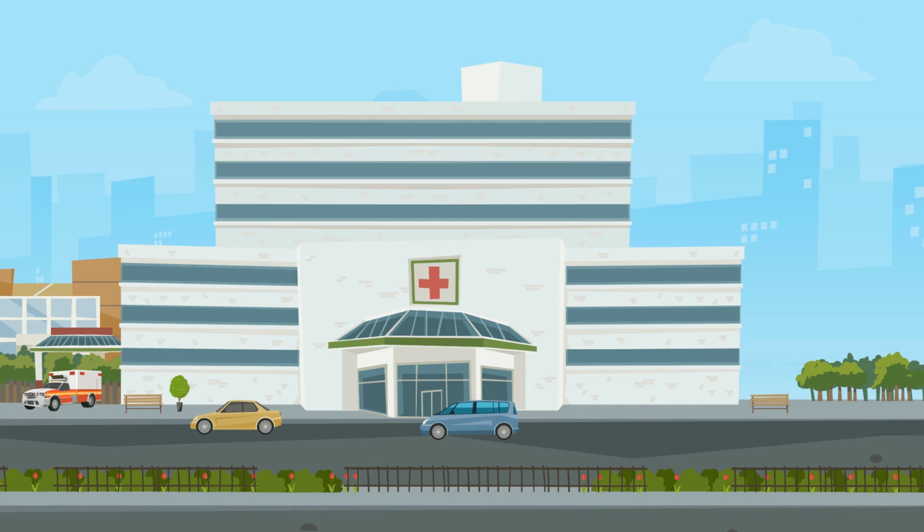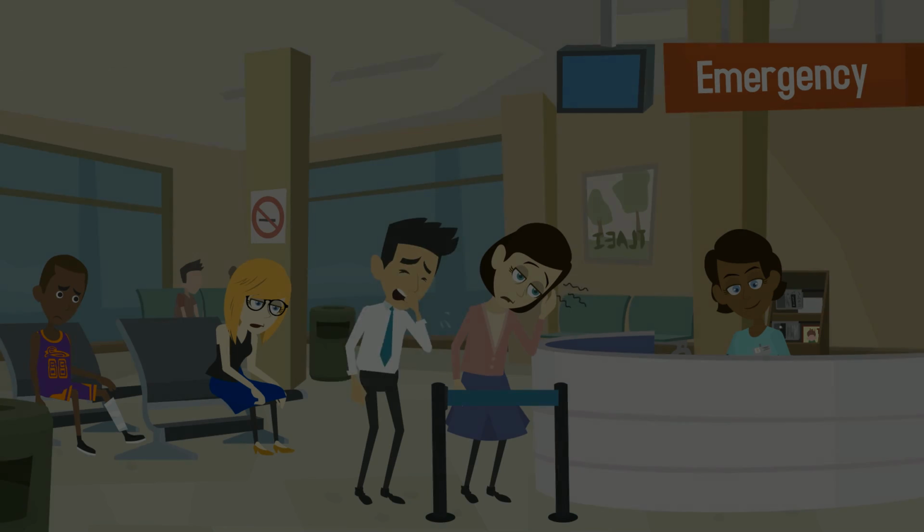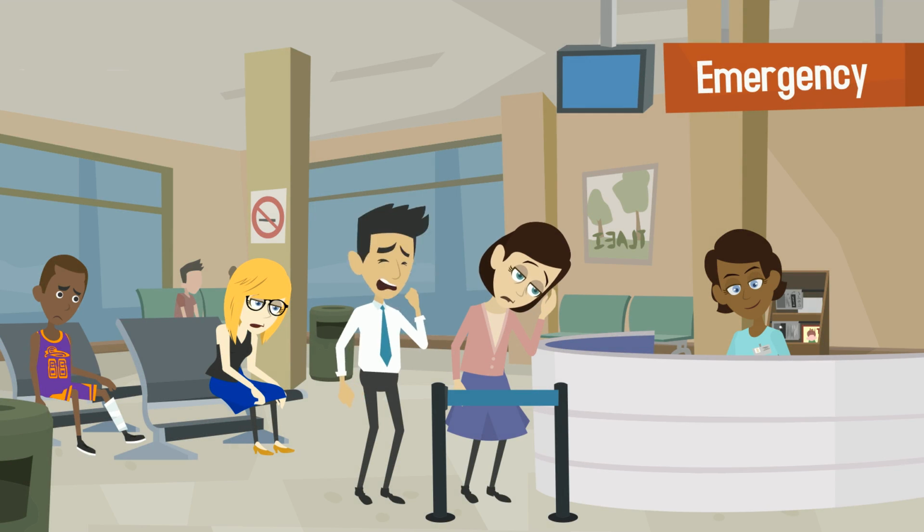It's a nice day outside, but the parking lot looks really busy. Wow, there are a lot of patients today. Well, it looks like the first patient is ready to be seen in room 6.